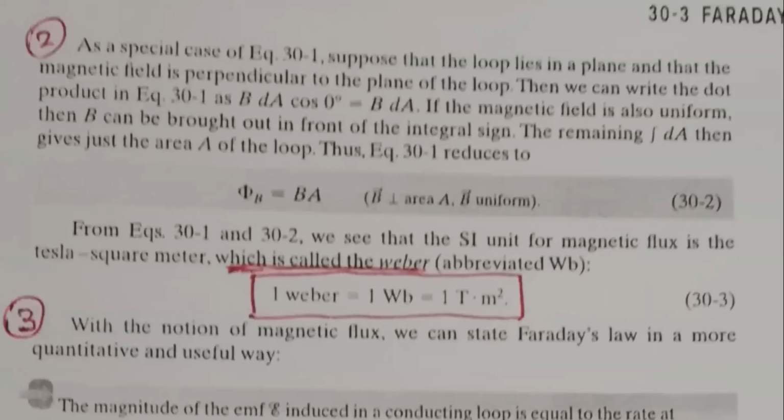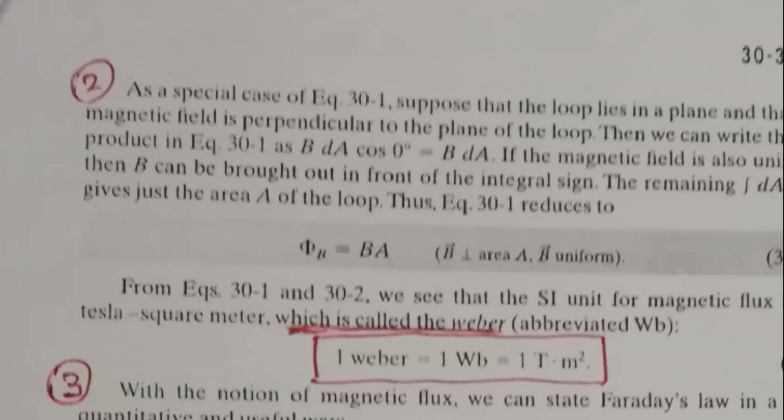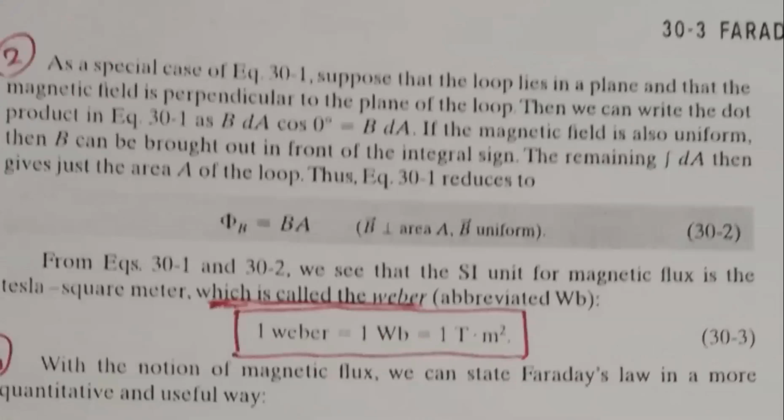Okay, so B and dA, in a special case, if they make an angle of 0, if they have the same direction, then it is B dA cos 0, and cos 0 is equal to 1, so the right hand side of the previous equation will become BA.